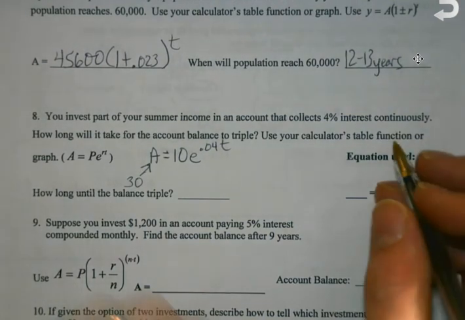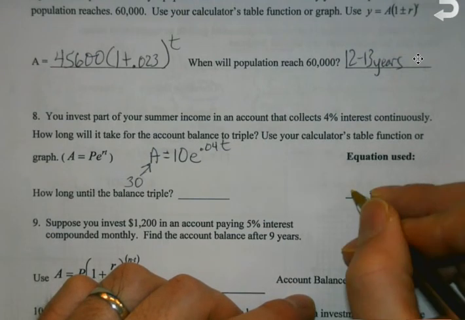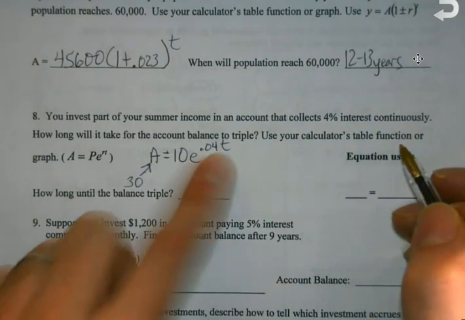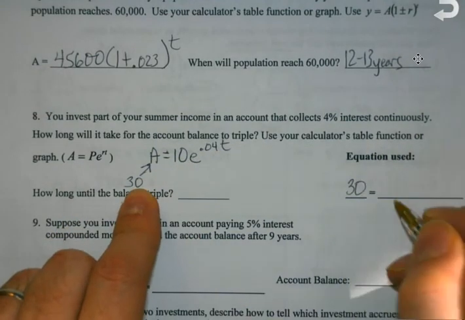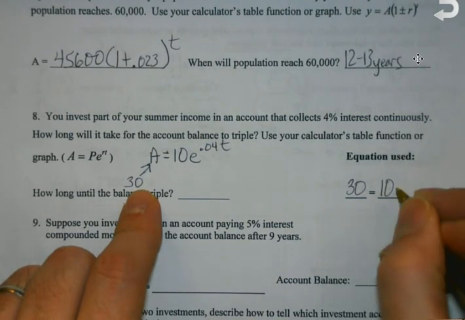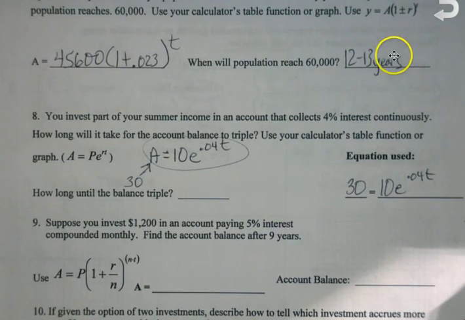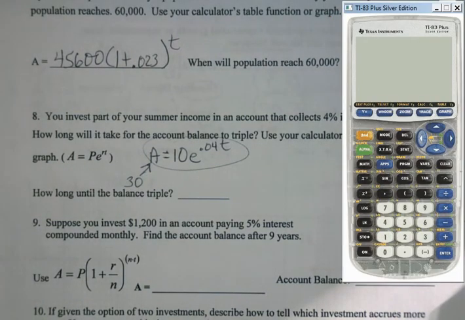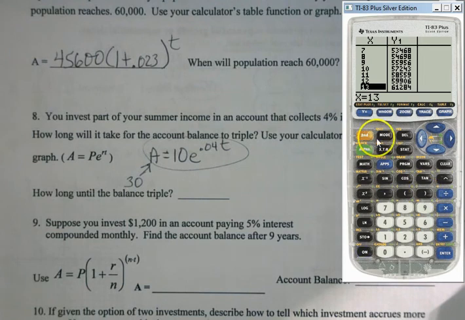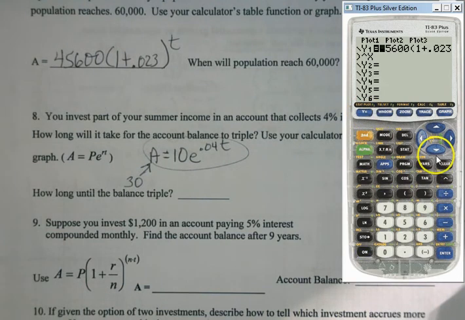So my particular equation, I could put either this, or I could even put when 30, in my case, equals 10e. But if you even just wrote this, that's legit. But again, if you used a different value for your starting value, you would need to use that instead. Say that again. 600. So make sure you get that initial value in.